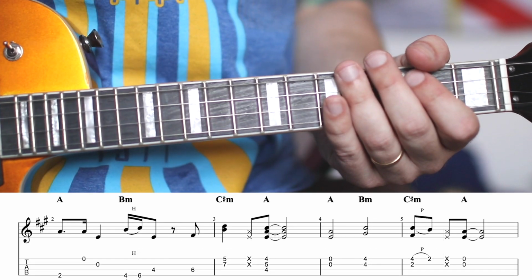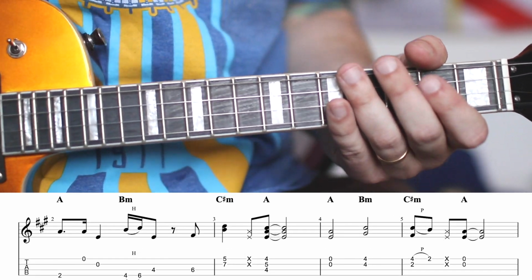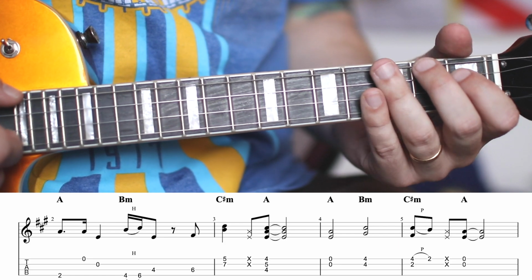Okay, so that's the strum pattern you'd normally play, and you're probably feeling pretty good about it. It sounds pretty cool, but we're going to turn it into this.